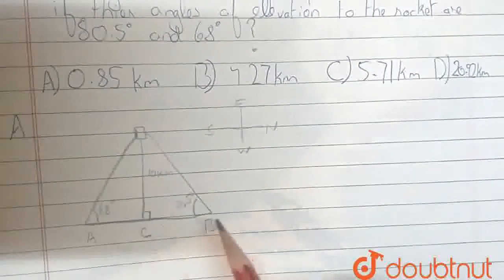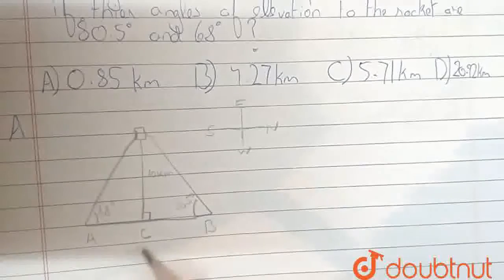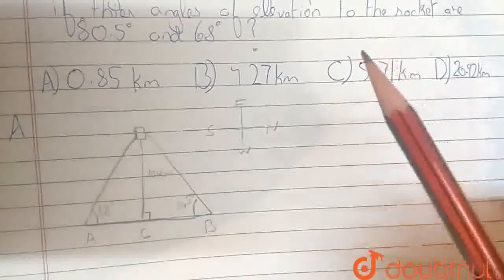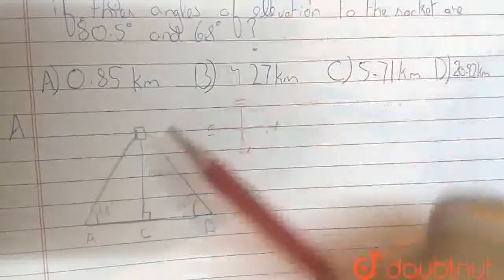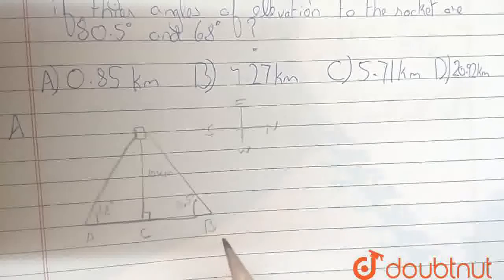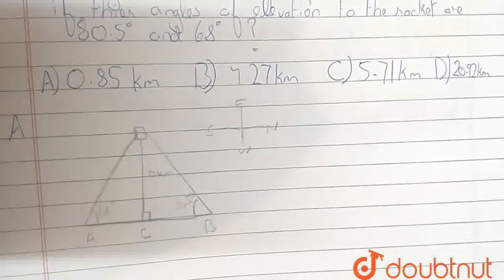We can interchange the values of these angles as it won't make a difference to the final answer, as we have to find the distance between these A and B. So if it was inverted, this triangle, the distance would still be the same. So now assume we have such a triangle.